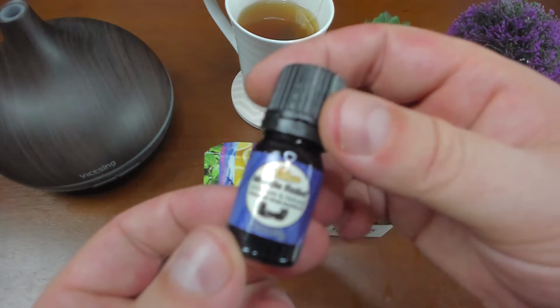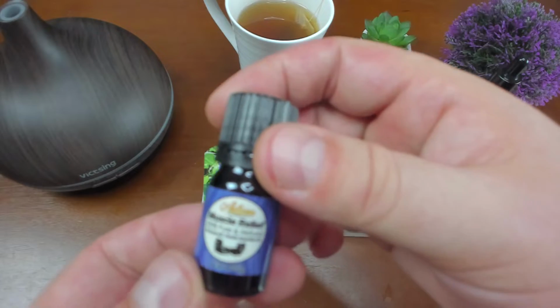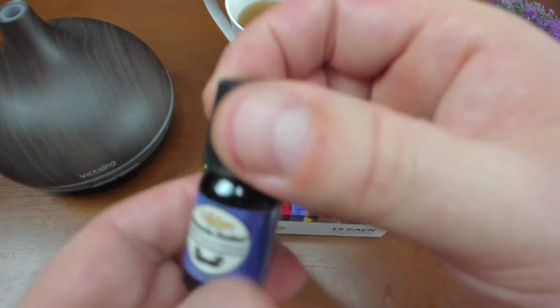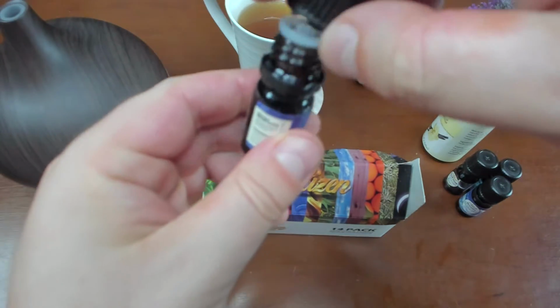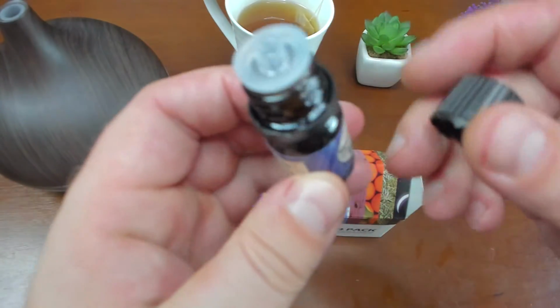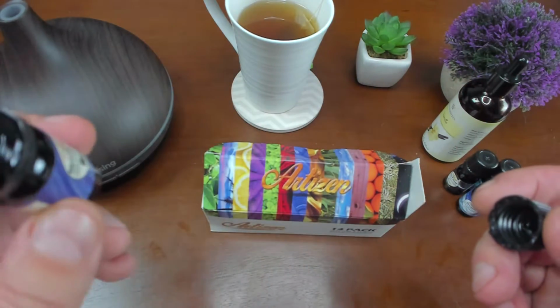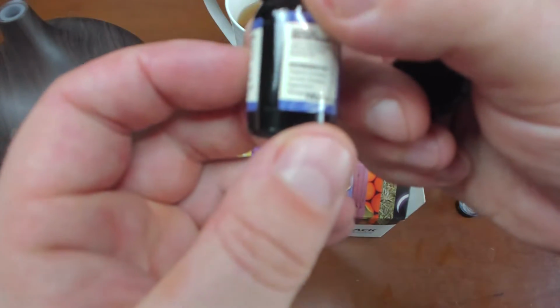Okay, so we have muscle relief, let's go and smell this one as well. Okay, this one has camphor.